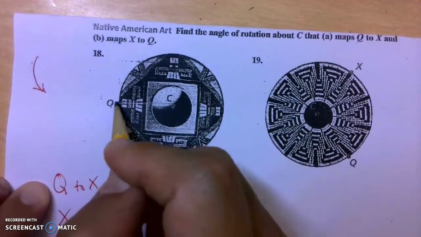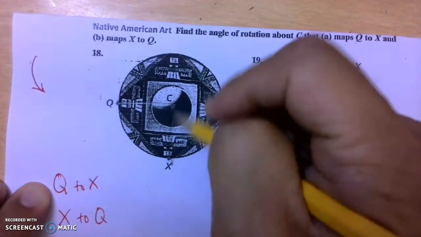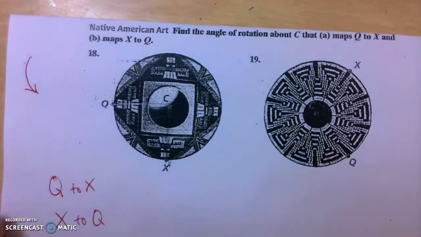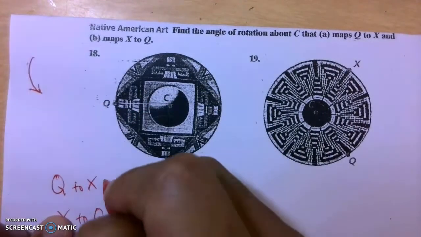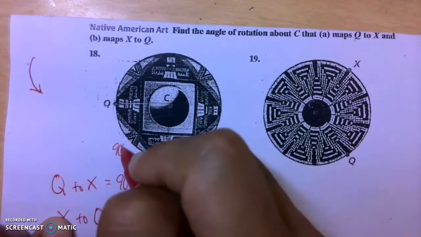So first of all, here is Q to X. There's Q, there's the center. How many degrees is it to go from here to here? Well, if you just look, that's clearly a 90-degree turn. So to go from here to here is 90 degrees, because this obviously is a circle.